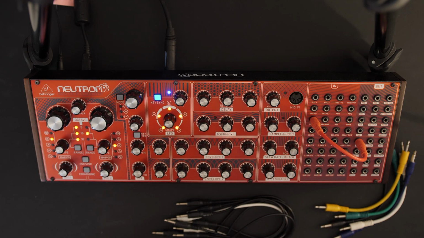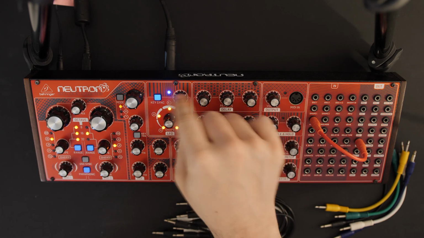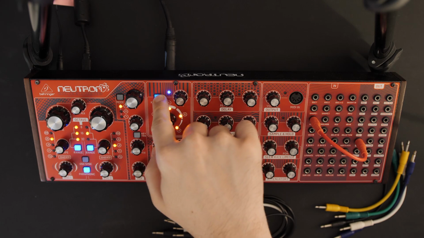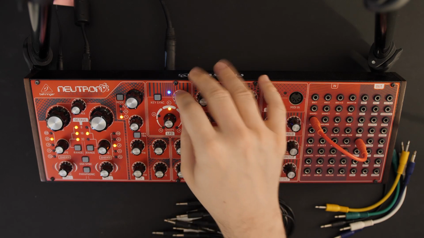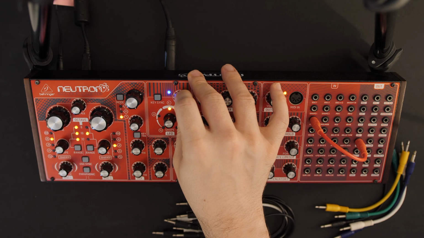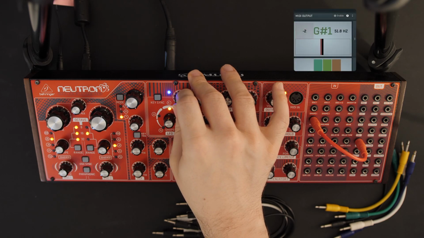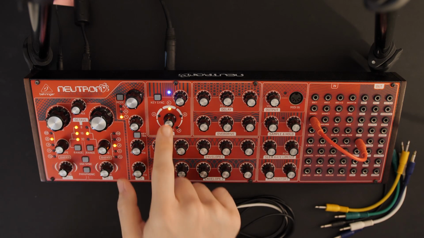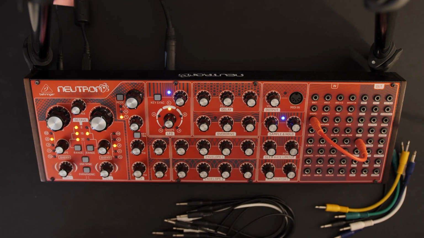Okay, and now all we have to do is tune the LFO with the rate knob in here. Let's take it off from the tuning mode, and now let's tune it up. Okay, perfect. See, it's not perfect and we still have this analog mojo, even though as far as I know the LFO is digital in the Neutron.